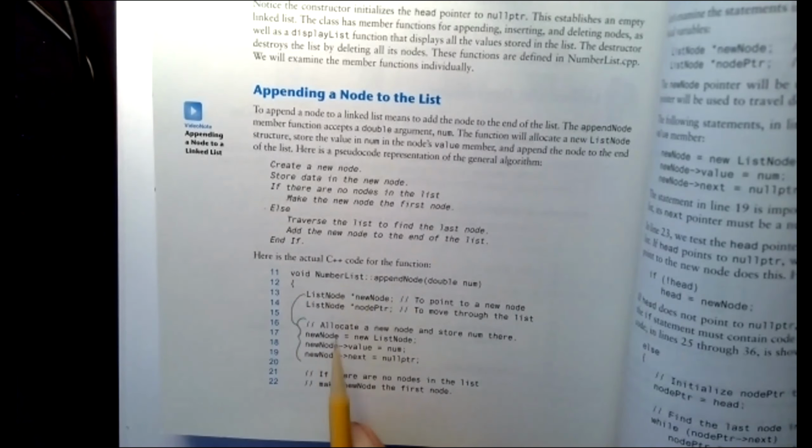New node equals new list node. Remember I said before the dash greater than sign we're going to use. This is how I reference the node's value, and I assign it a value. This is how I represent a node's pointer, and I assign it a value.